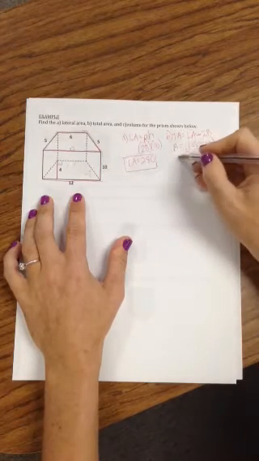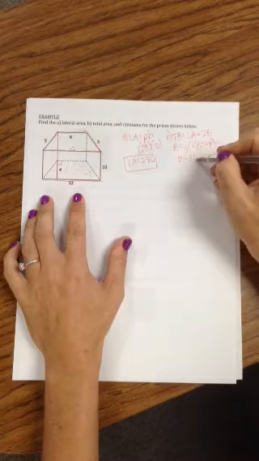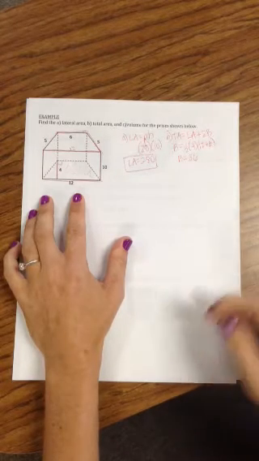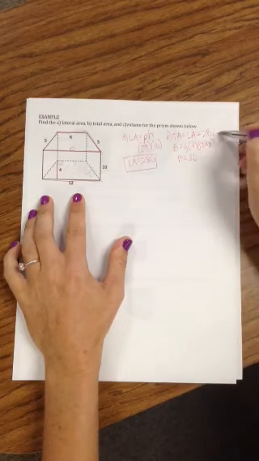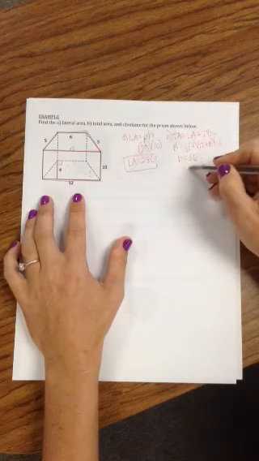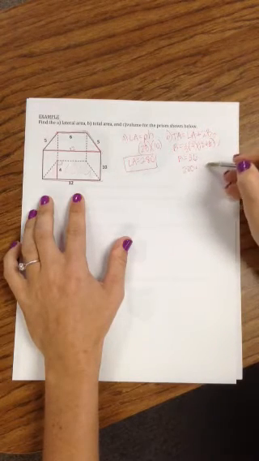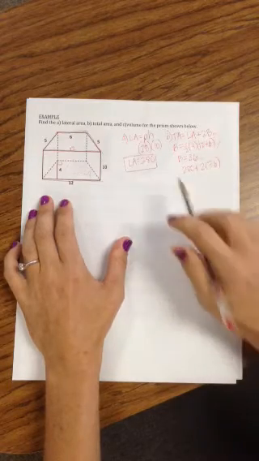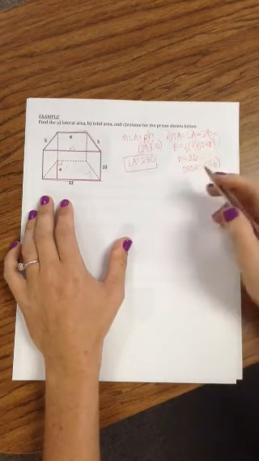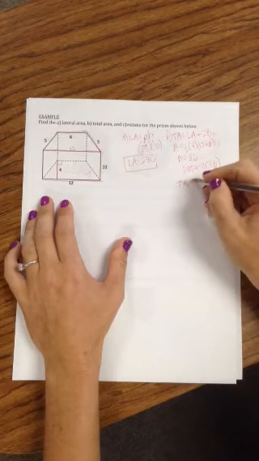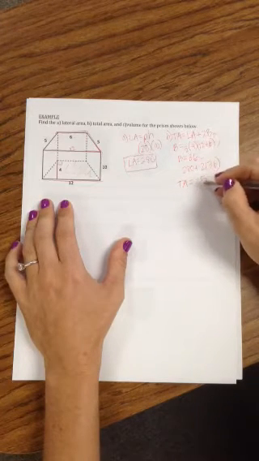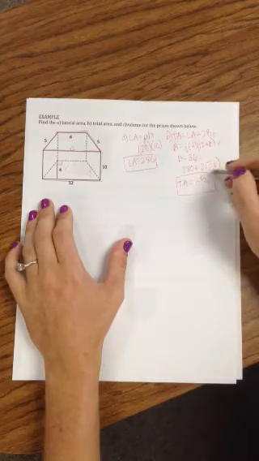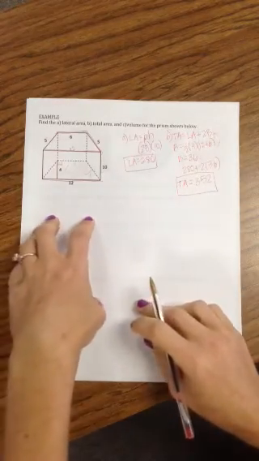When we work that out, we get that our base area is 36. Now I want to go and plug this in up there. So my lateral area was 280 plus 2 times my base area of 36. Go ahead and multiply that and then add it there, and we get that our total area is 352.